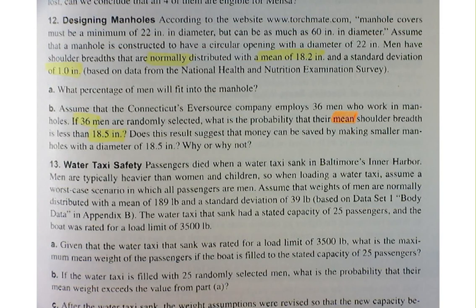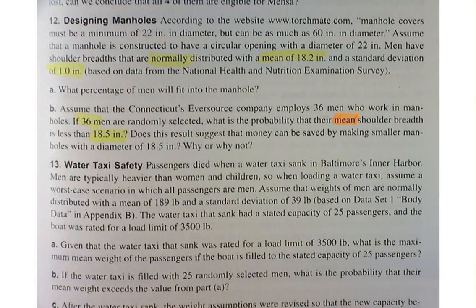Which one's more realistically the case? One person or the average? One person. Yeah, it's going to be one person at a time going down the manhole cover. So it's great that you can work with the average and find out things about the average, but the average is not the relevant probability here. The average just doesn't really come into play in that part of the calculation.